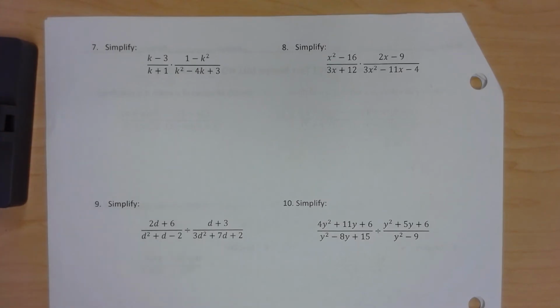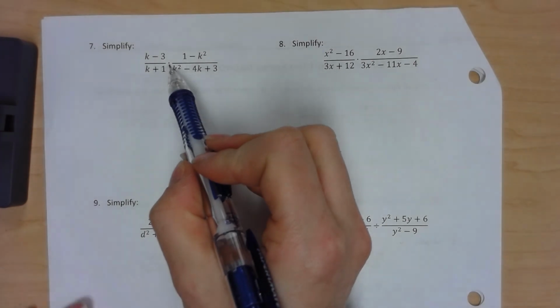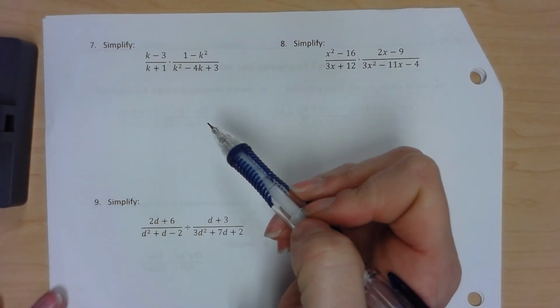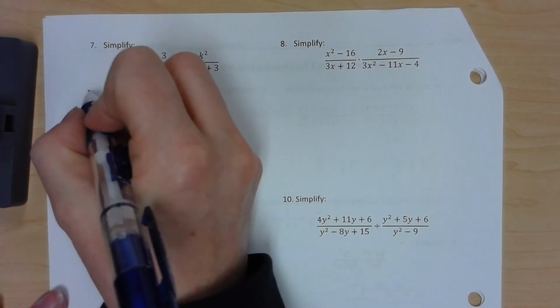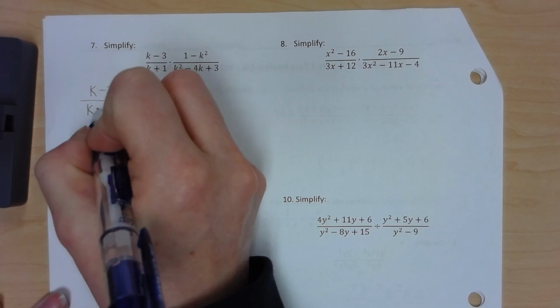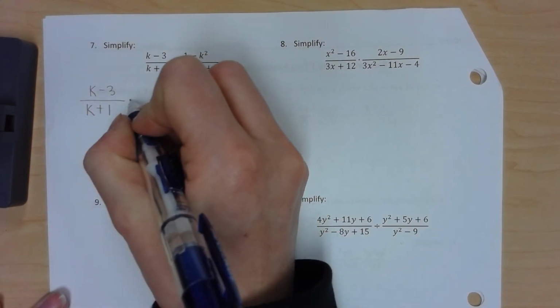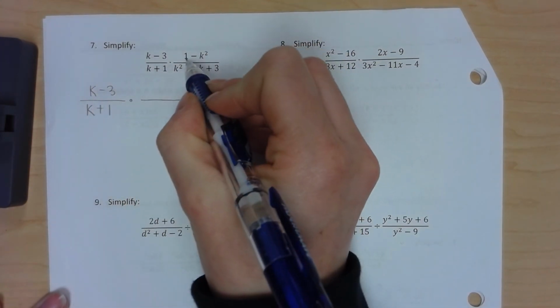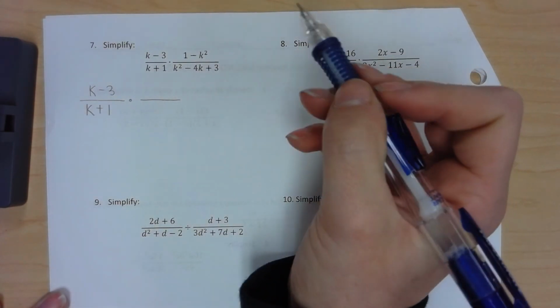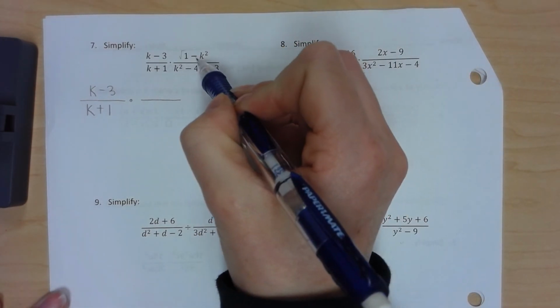Alright, example 7 has me multiplying. These are no longer monomials because I'm now adding and subtracting, so I'm going to have to do some factoring here. My k minus 3 should stay the same. K plus 1 will also remain the same. 1 minus k squared. This is an example of difference of perfect squares. I can square root both of them.